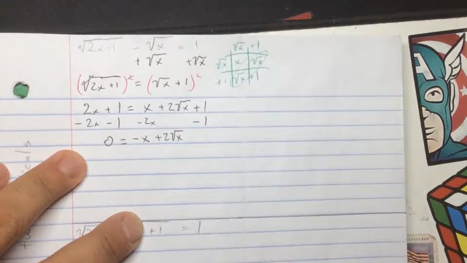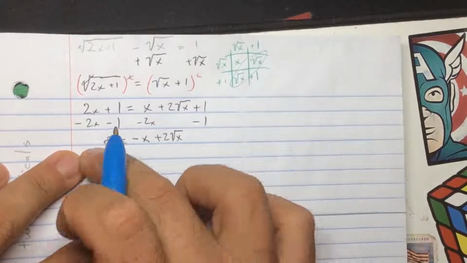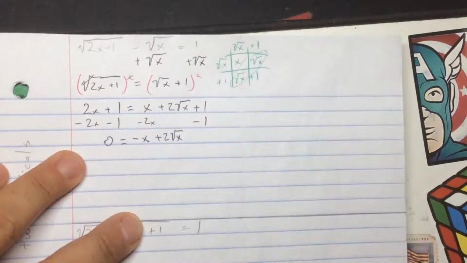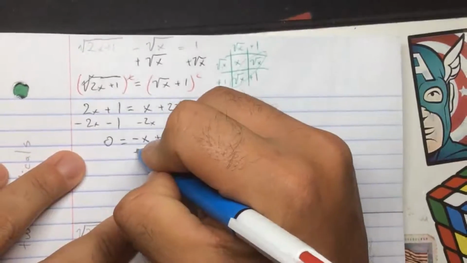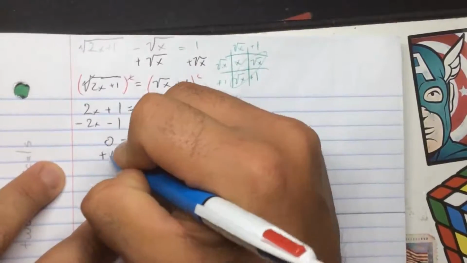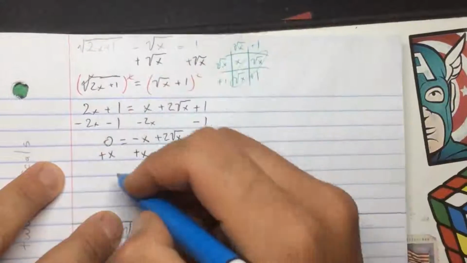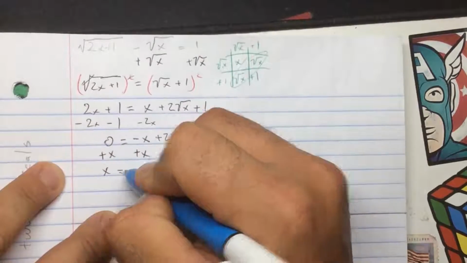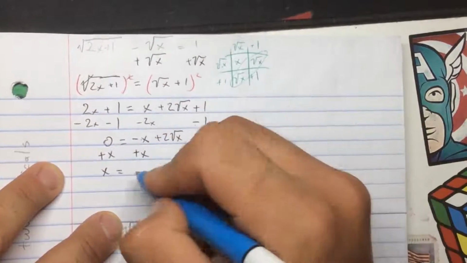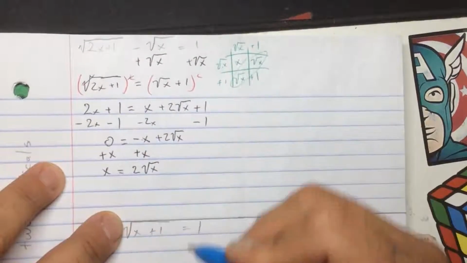I guess we didn't have to do that though. I just realized we have to subtract the x back over to isolate the variable. So we're going to add the x back over to the other side. That way we can isolate, because we have to isolate the other radical in order to get rid of it, right? So this ends up giving me x equals negative x plus x equals 0, leaving us just with a 2 radical x.